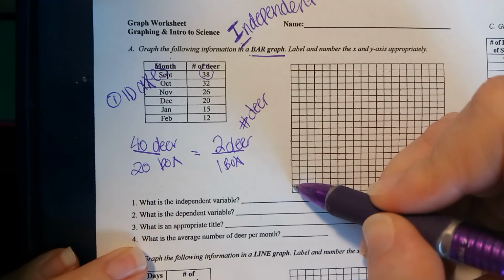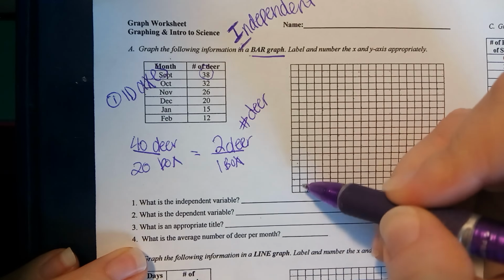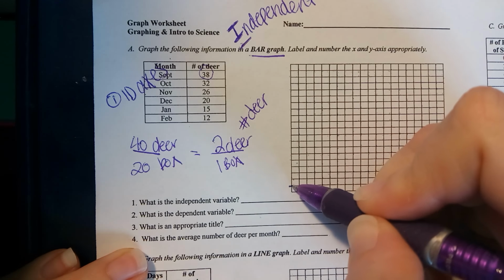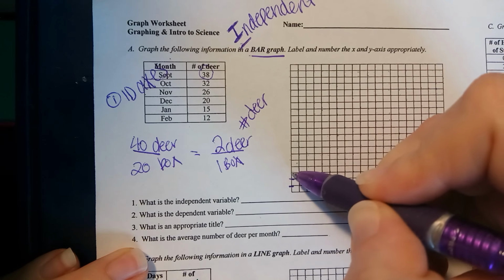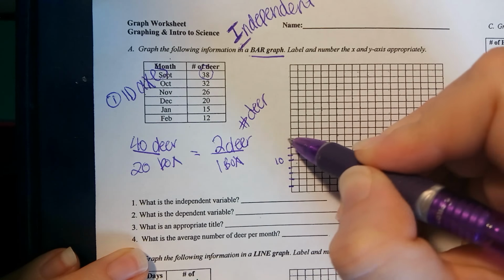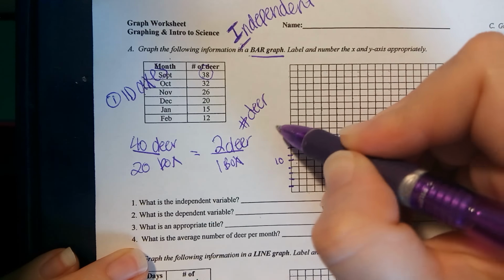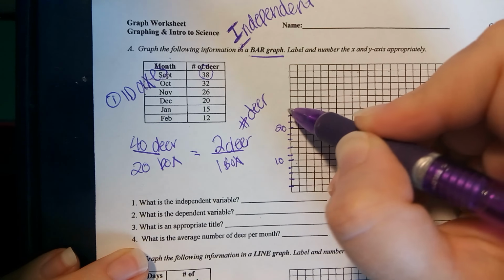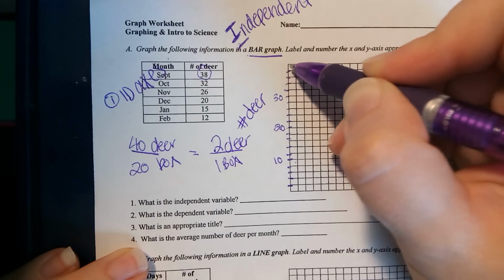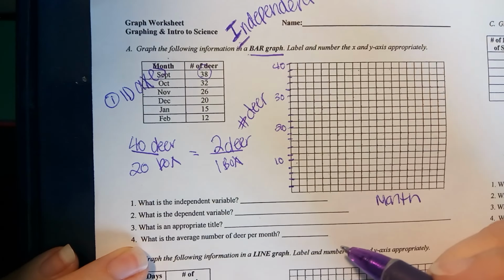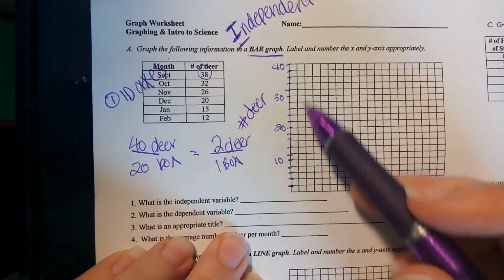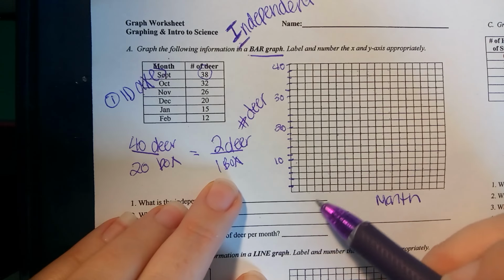So you could put 2, 4, 6, 8, but that would get really congested. So I would recommend you tick mark 4, 6, 8, and I would only write the tens unit. And there's my number of deer, and this box has a value of 2, that box has a value of 2. All of them are equally spaced at 2 deer for 1 box.